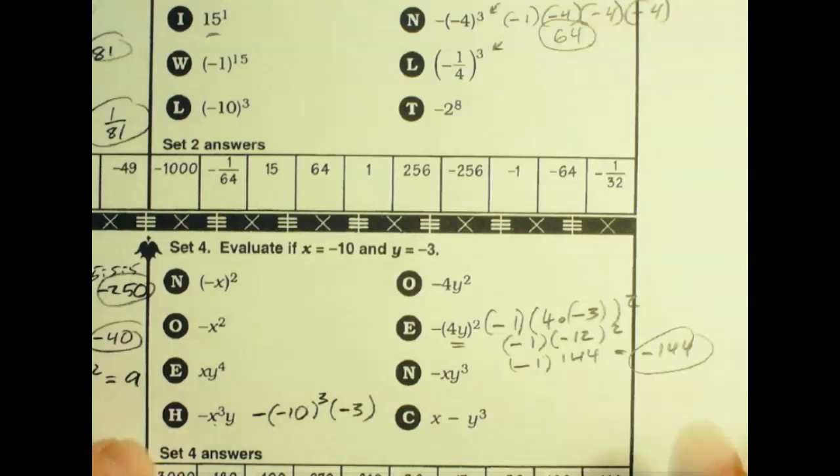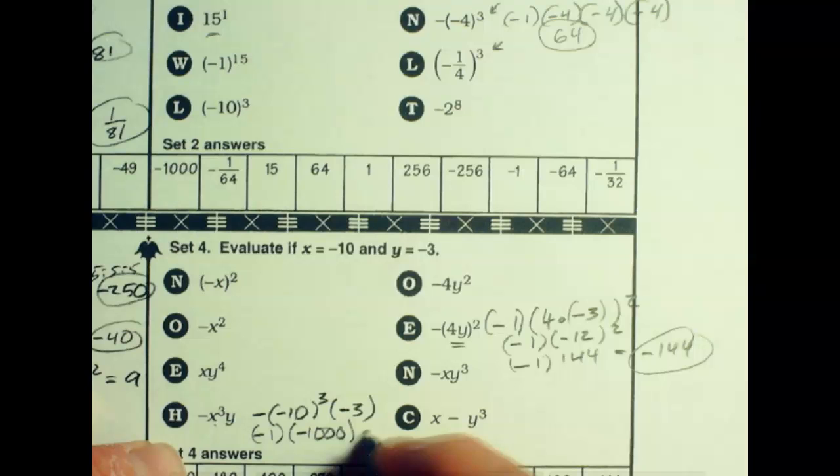We got a lot going on there, but because I could write it out, I can do this. Well, this is a negative 10 times a negative 10 times a negative 10. So this is negative 1,000. So we have a negative 1 times a negative 1,000 times a negative 3. Well, this is just all multiplication. I can just multiply them all together. This is 1,000. This is 3,000. I've got 3 negative symbols there, so this is a negative 3,000.